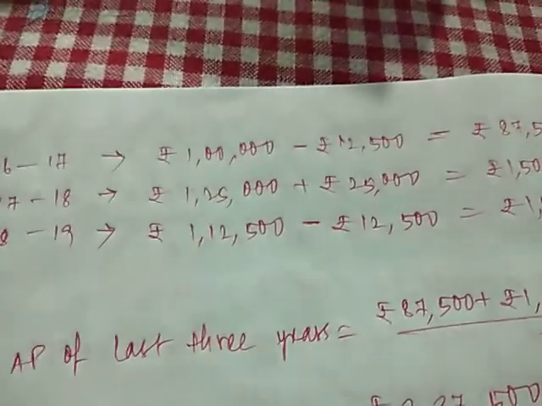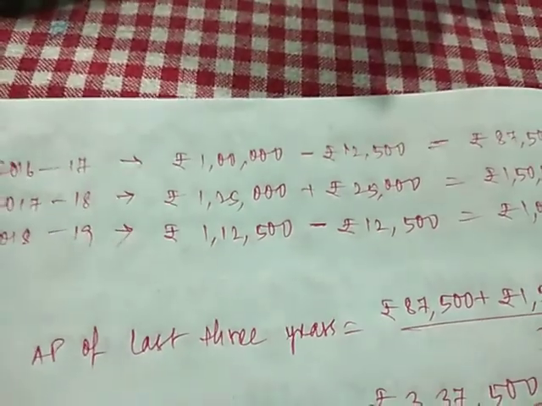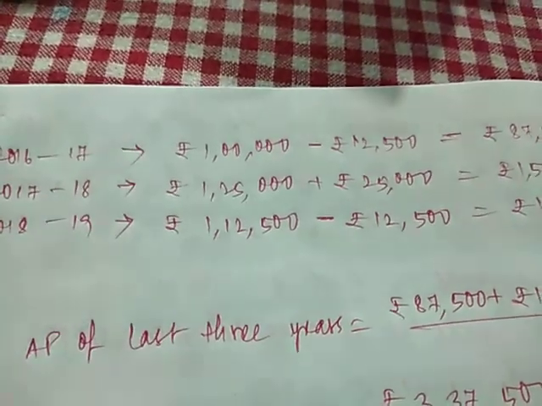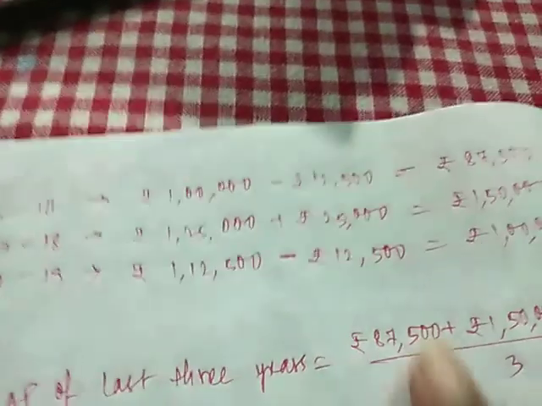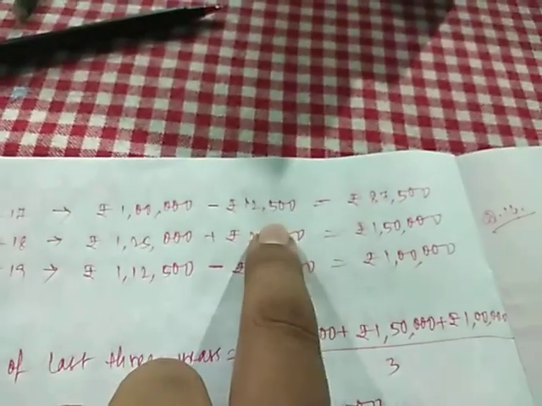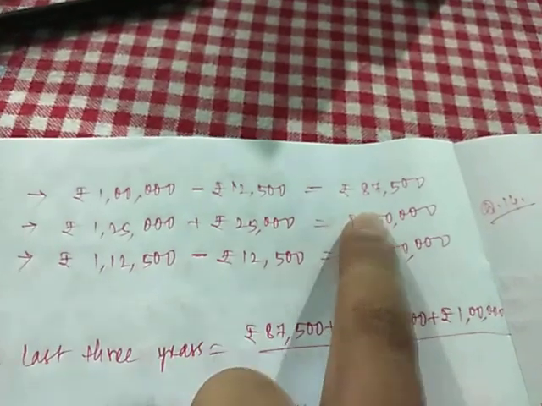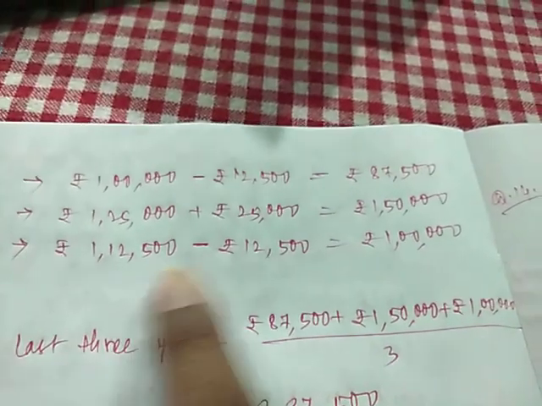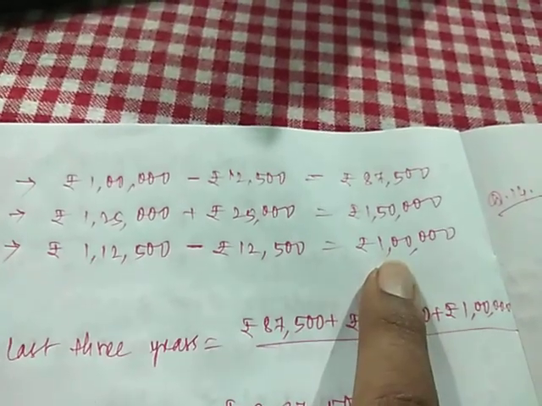However, if it had been the life insurance of the owner, then it would have been considered as drawings and not an expense of the business, but it is the insurance of the business property, so it must be subtracted. So I have subtracted rupees 12,500 here. Net, you will get the amount here: rupees 1 lakh minus 12,500 will give you 87,500. 1 lakh 25,000 plus 25,000 is 1 lakh 50,000. 1 lakh 12,500 minus 12,500 is rupees 1 lakh.